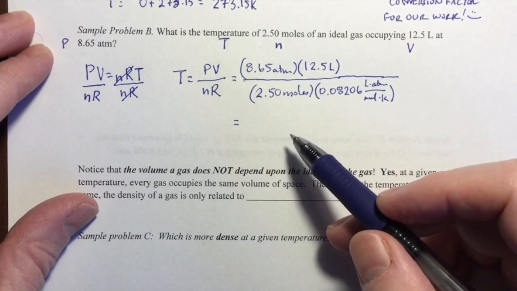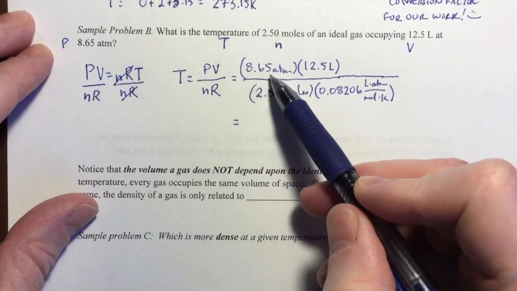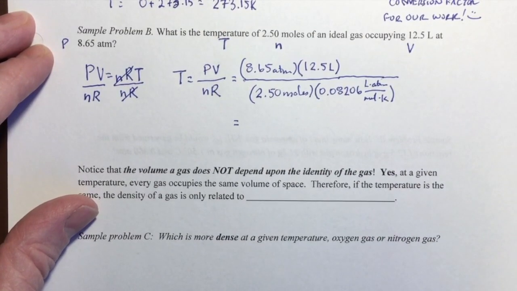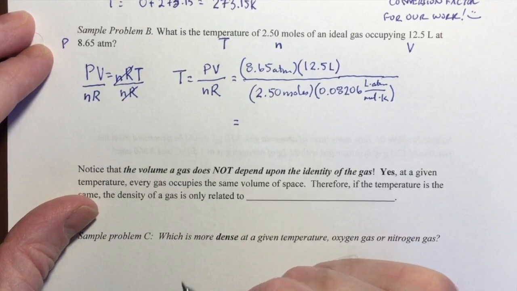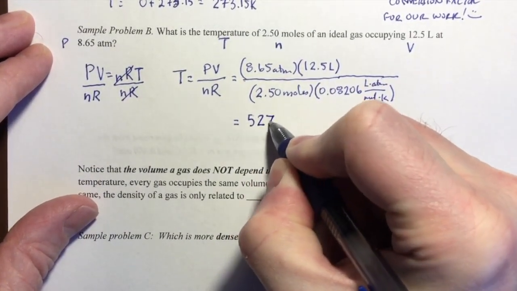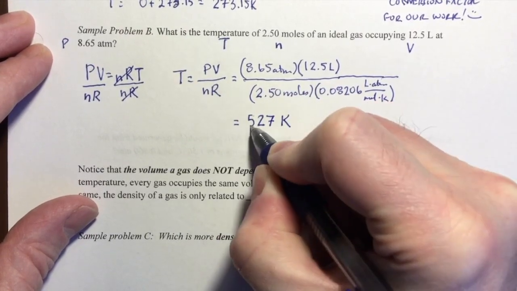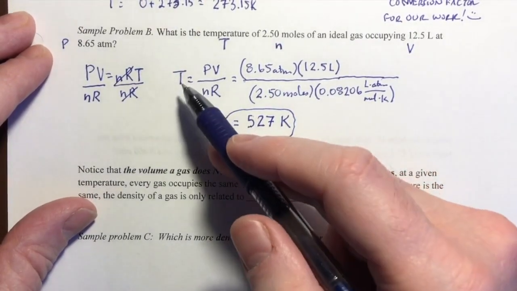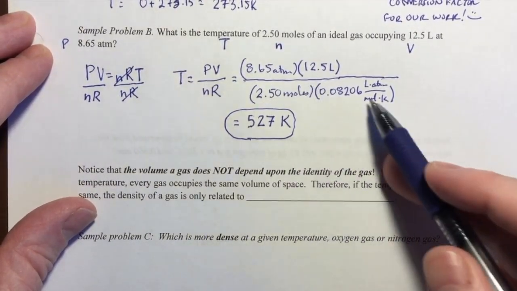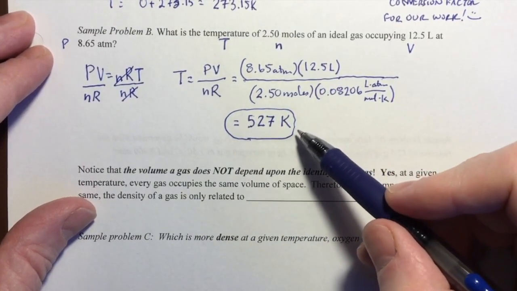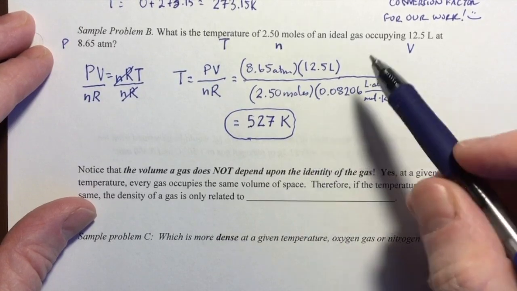Okay, my calculator gives me a number with a lot of digits, so I need 1, 2, 3 sig figs. It's going to be 527 kelvins. Okay, there's my temperature of the gas given all of these other conditions. So 527 kelvins. That's my temperature.